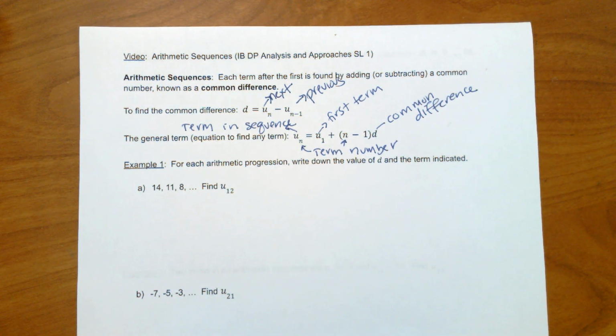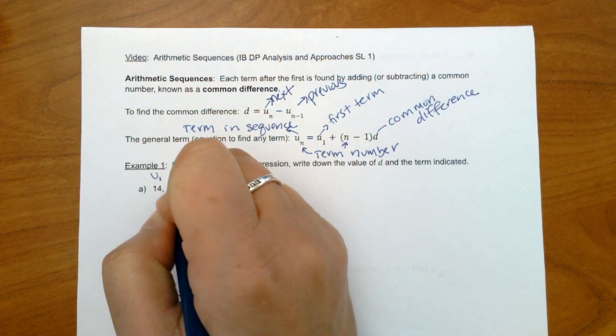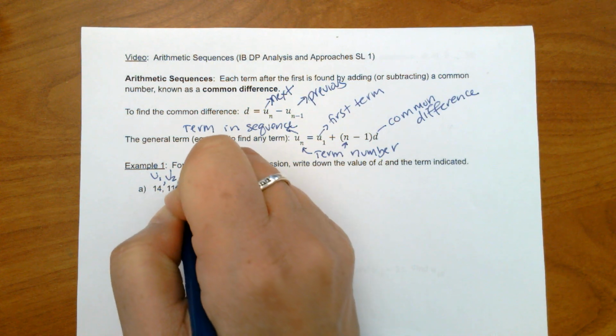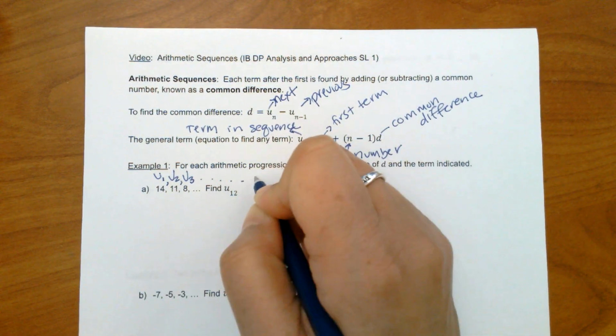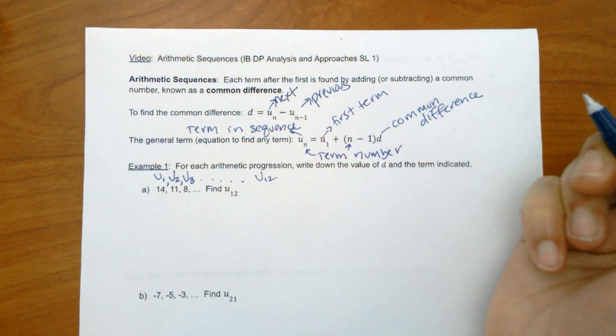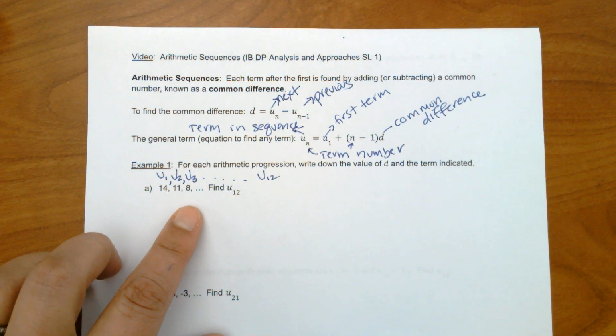Okay, now that we have it labeled, let's go see how we use the common difference and the general term. Example 1, for each arithmetic progression, write down the value of d and the term indicated. Part A. We have 14, 11, 8, and we need to find U sub 12. So let's label a couple things. 14 is U sub 1, 11 is U sub 2, 8 is U sub 3, and if we kept going, we have to find U sub 12. So we have the first term, second term, third term.